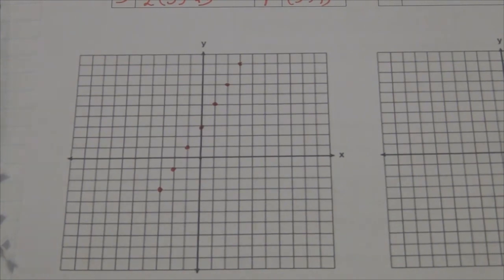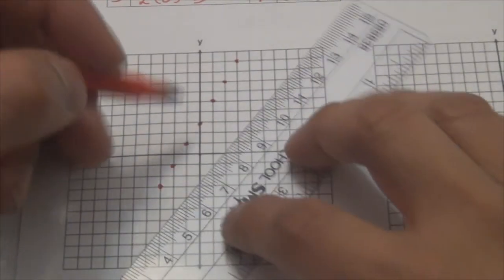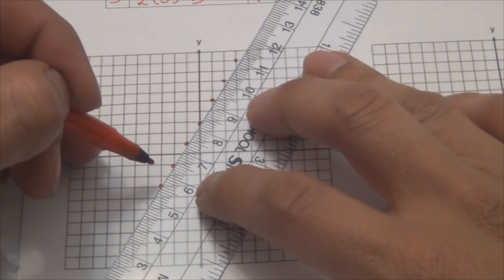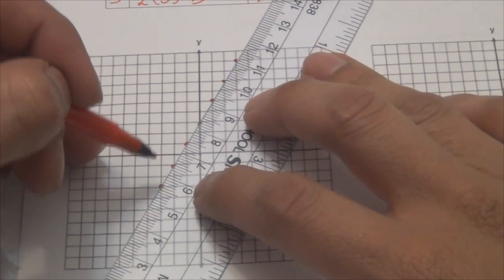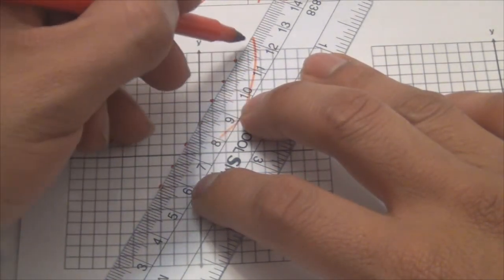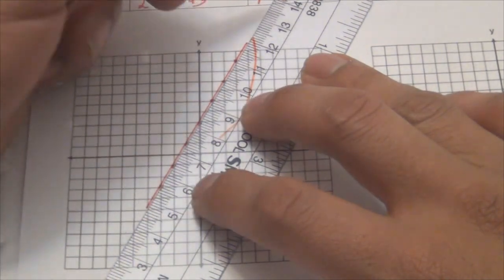See, yeah, you thought I was a genius. So now I connect the graph. Yeah, you thought right.